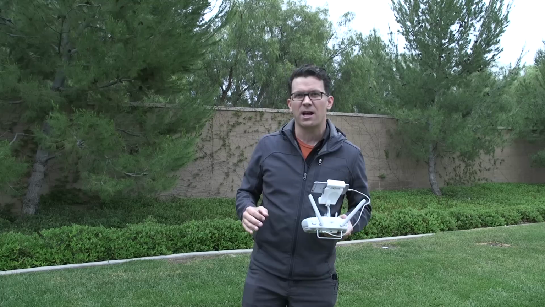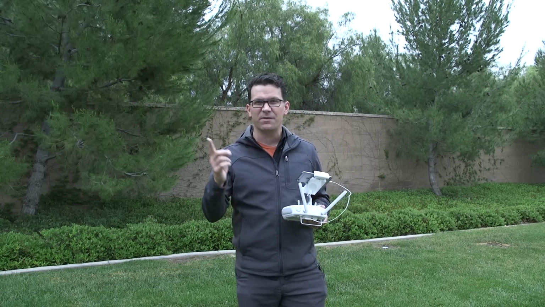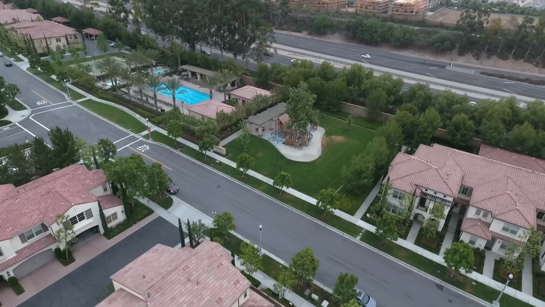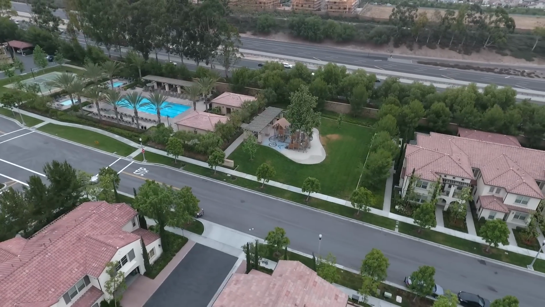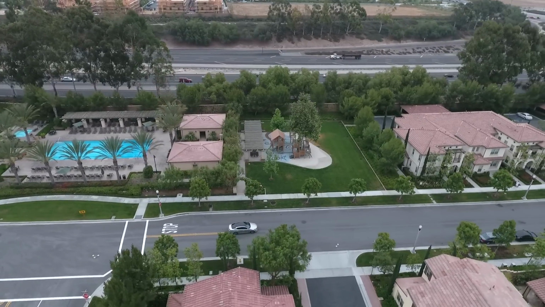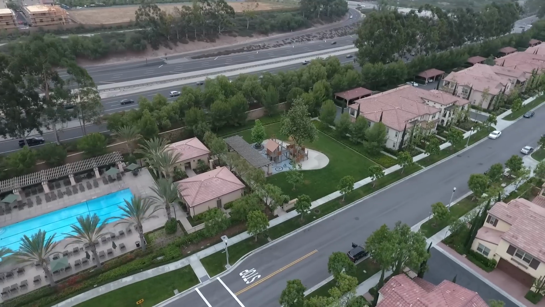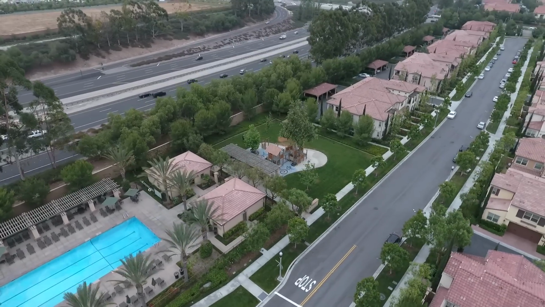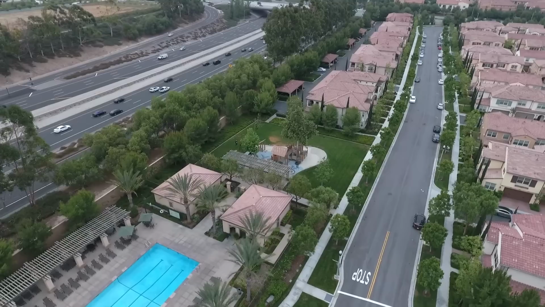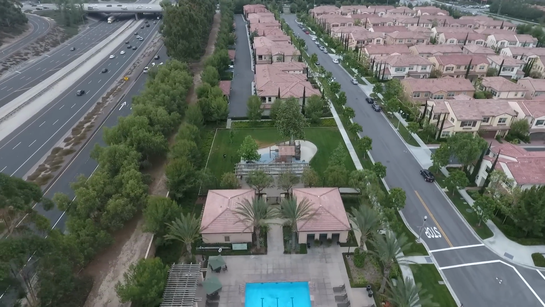So great way to document a huge construction site, or if you're doing some photography, you want to get a 360 video for something, they're going to put some music behind it or something. Or maybe your kids are playing in the park, something like that, or there's an event going on in a park that you have clearance to fly over, so always make sure that you're flying legally. This would be a great way to document an event. And this is it for point of interest.